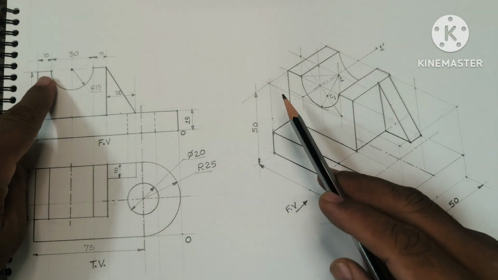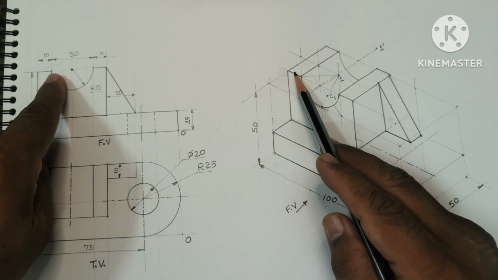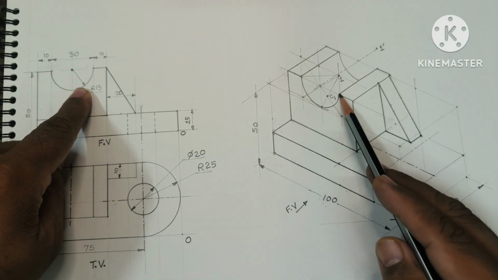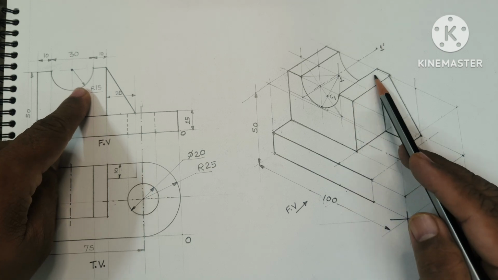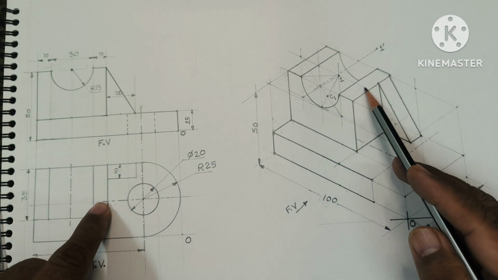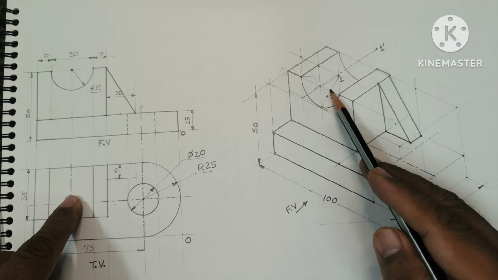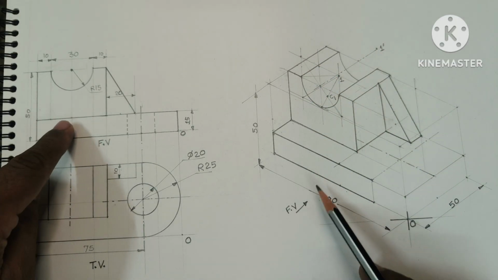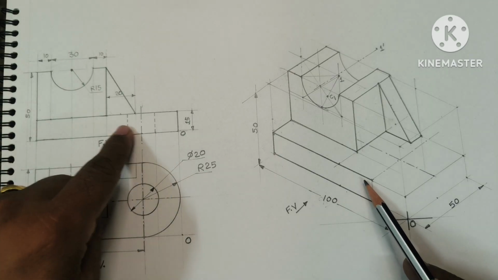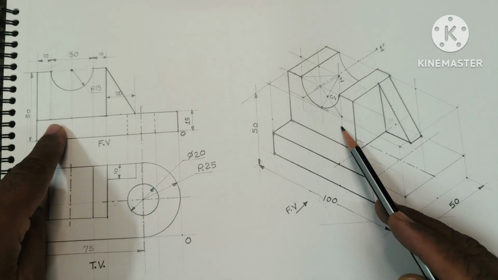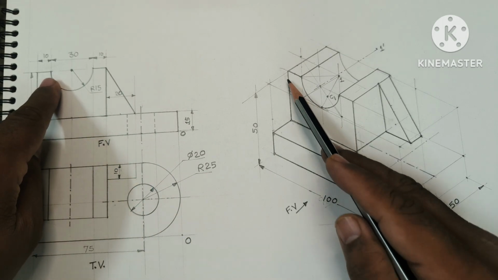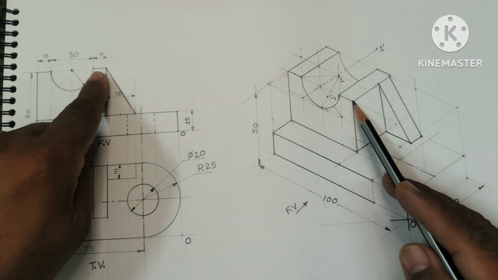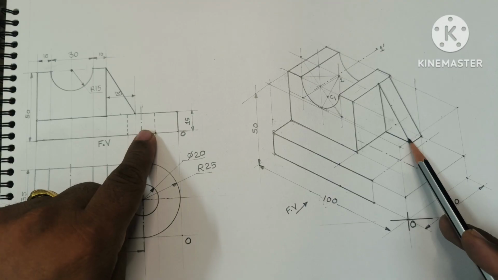Now see, here 10 millimeter, 10 millimeter. Here radius is 15, 15. This one is 10. Observe this portion. This portion is given in the top view. For the front view, see this one is this portion, and this portion means straight line, then semicircle, again straight line, and again inclined line.